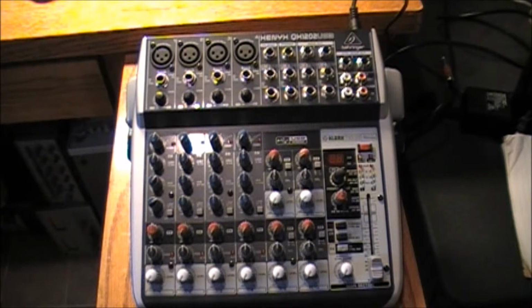Today I'm going to do a brief overview on a mixer board called a Behringer Xenyx QX1202USB. Basically it's a 10 input 2 bus mixer. It has the Xenyx mic preamps and compressors. It has a British EQ and a Klark Teknik multi-effects processor. Anyway, I'm just going to delve into it a little bit and describe to you what this board is all about.